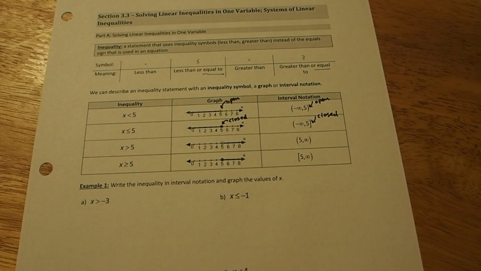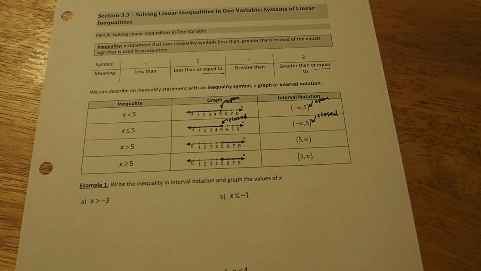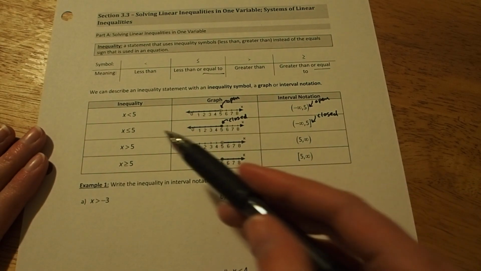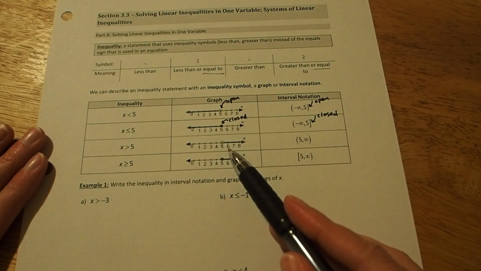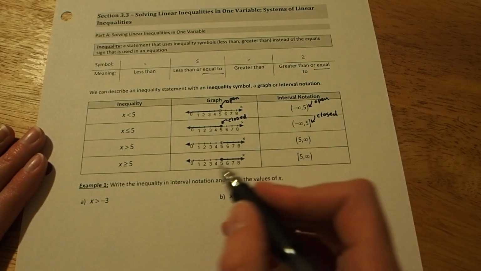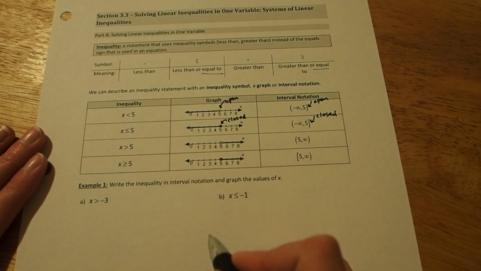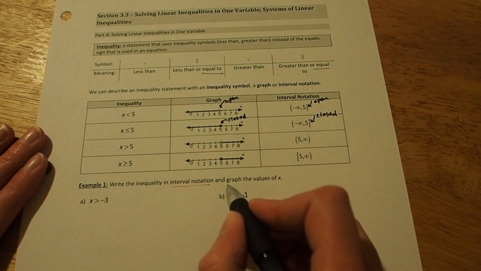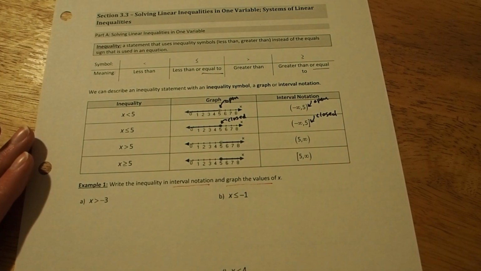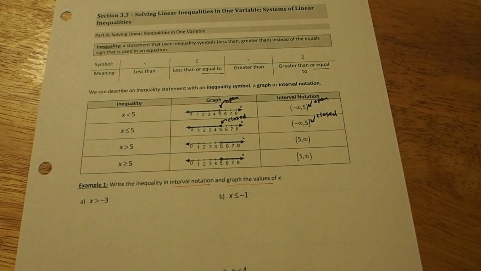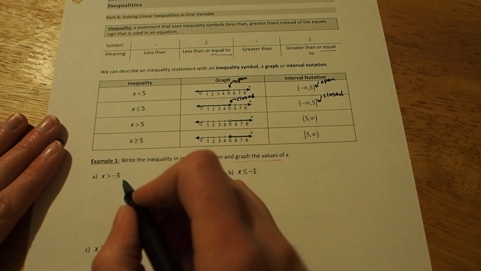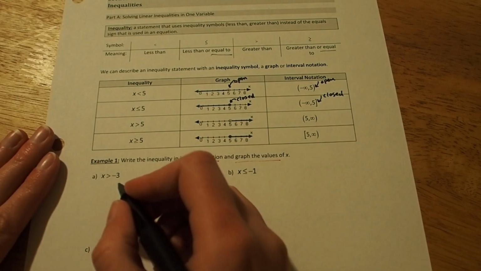So we're going to want to pay attention to these things because every time I answer one of these questions in this section, I'm going to want to answer with an inequality, graph it, and give the interval notation. Okay. So these are inequalities right now, so I want to practice writing the interval notation and the graph for these already solved inequalities. So for the first one, x is greater than -3.